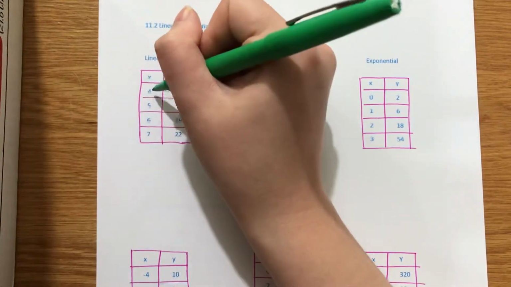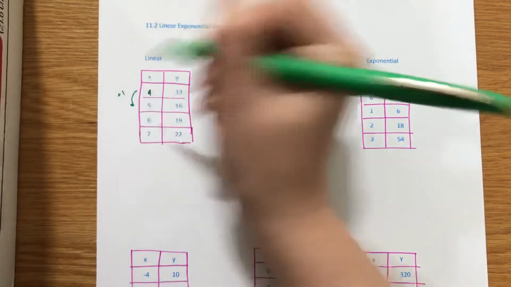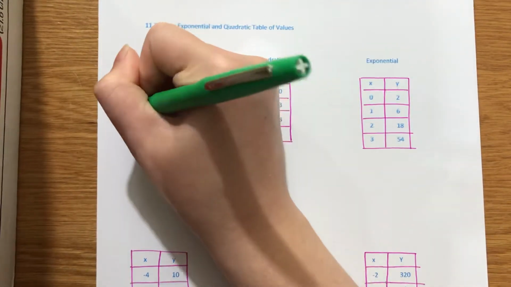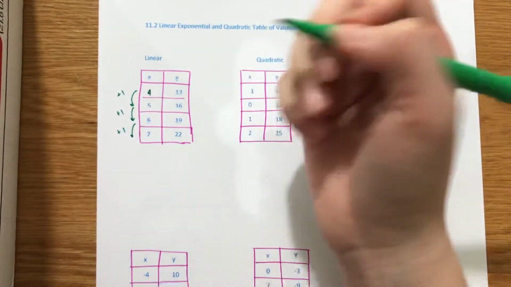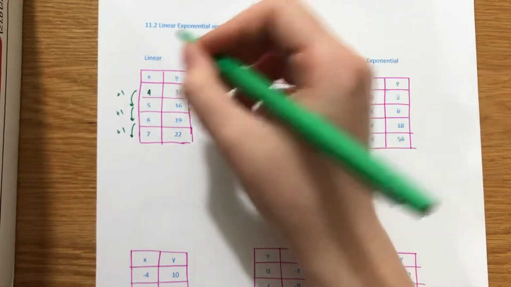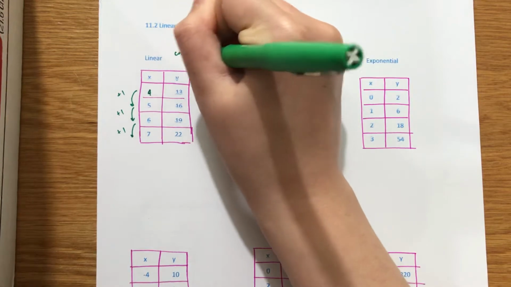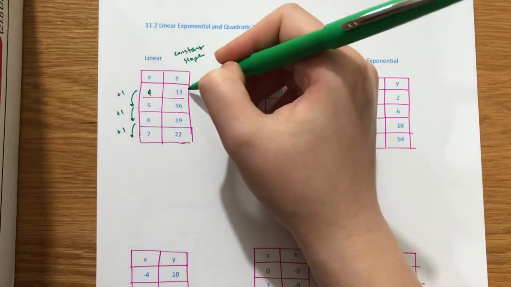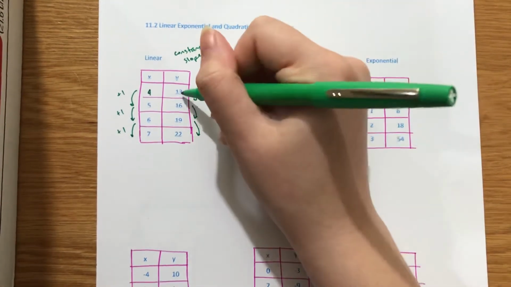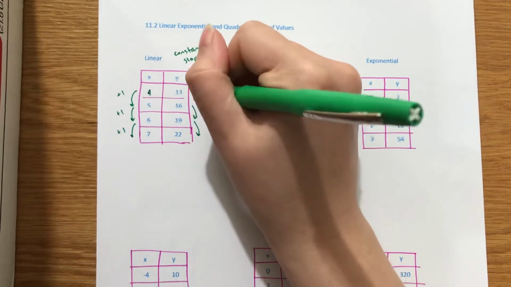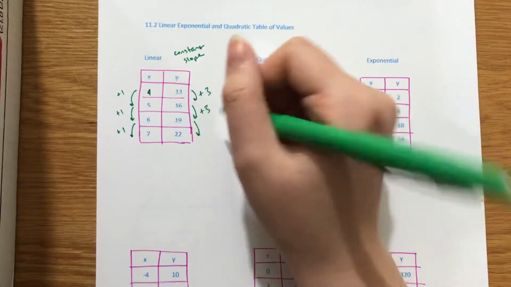So this one starts at 4. My printer doesn't work too well. So it goes 4 to 5, which is plus 1. 5 to 6, plus 1. 6 to 7, plus 1. So the way a linear function works, and you know this, linear has a constant slope. So what we're looking for on the right side is to make sure that the jump is a consistent addition. So we go from 13 to 16, plus 3, 16 to 19, plus 3, 19 to 22, plus 3.